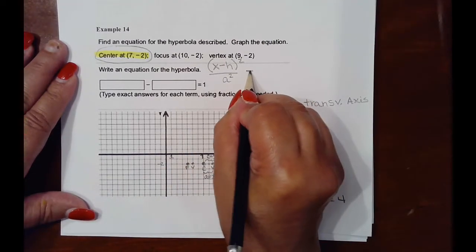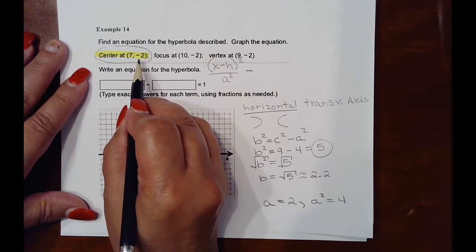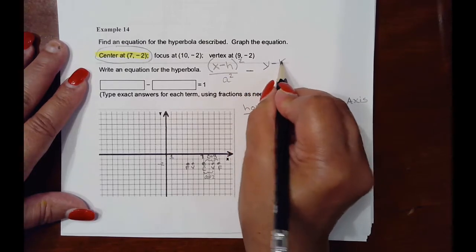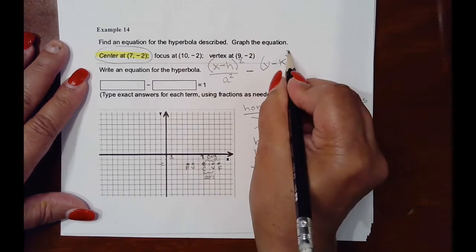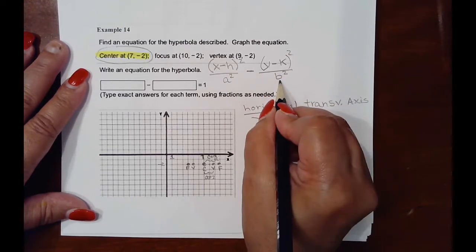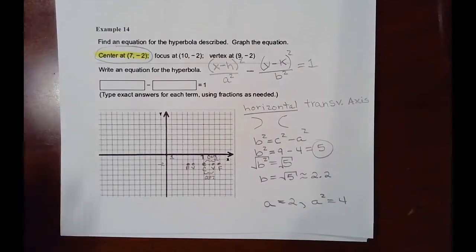Then you have your negative expression, but because the center is shifted away from 0, 0, it's y minus k squared. And then b squared is always the denominator of the negative expression, and then your 1 is right here. That's the formula you're using.